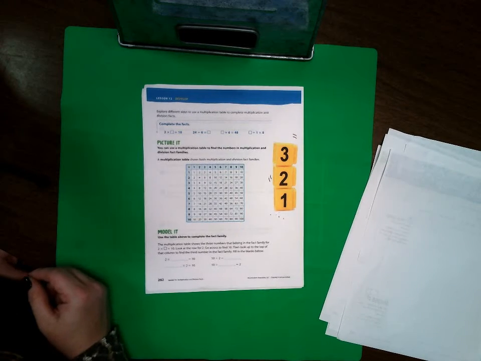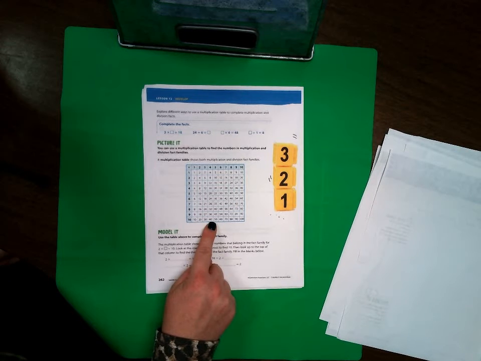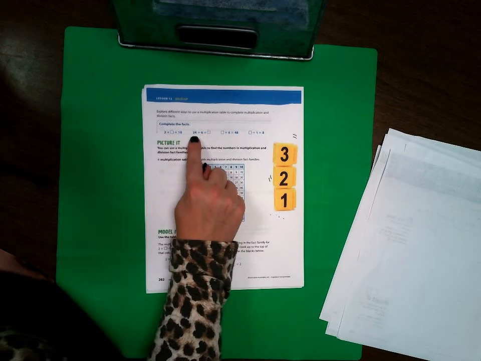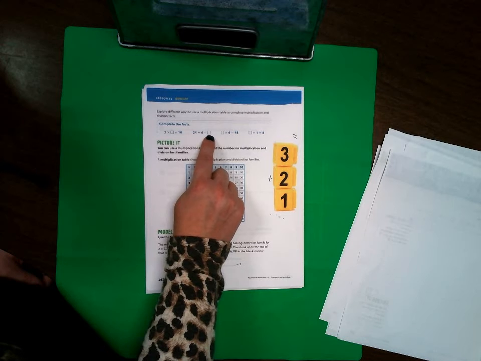So on 262, you'll notice that there's a multiplication chart. On this lesson, we are using a multiplication chart to learn how to find the answers to division facts or even multiplication facts. So let me show you how to do that. I'm going to start with this one right here. 24 divided by 6 equals unknown.